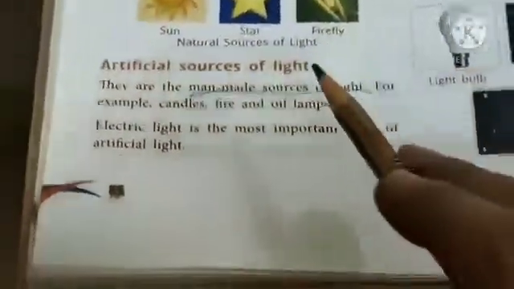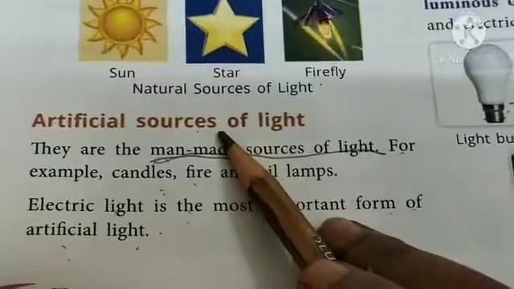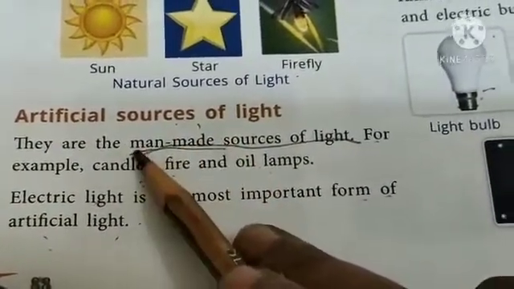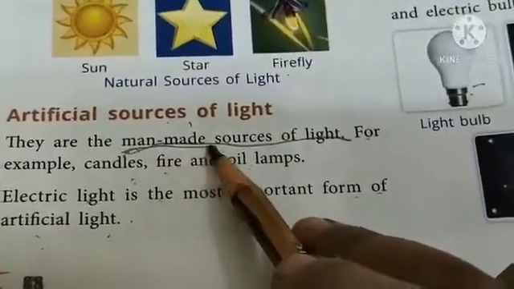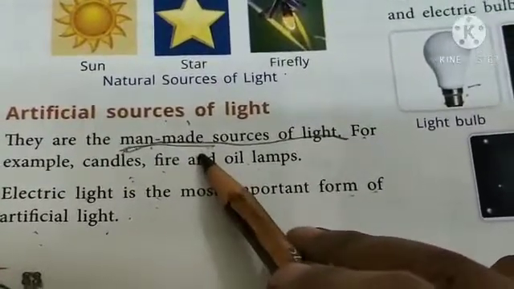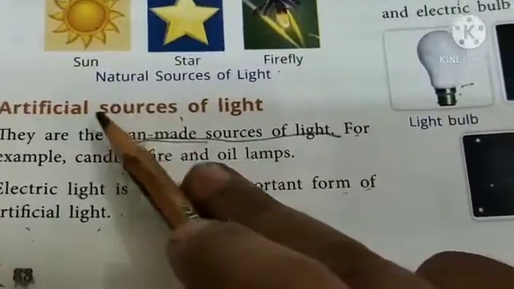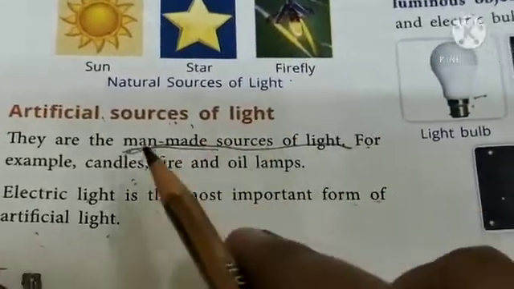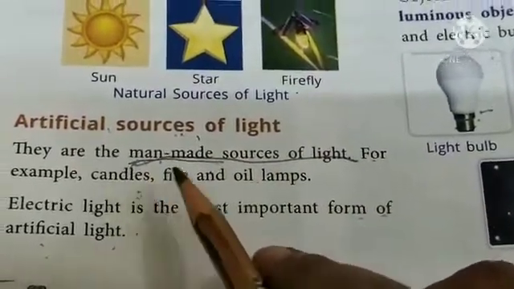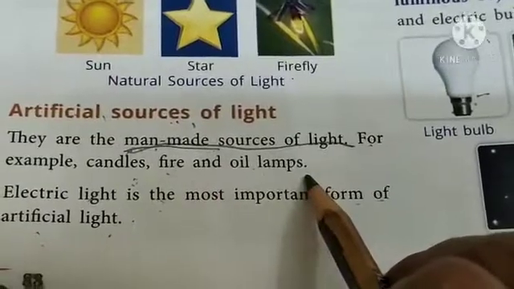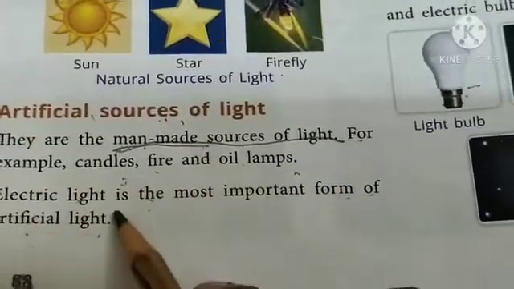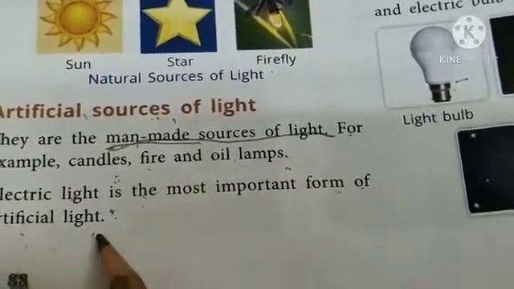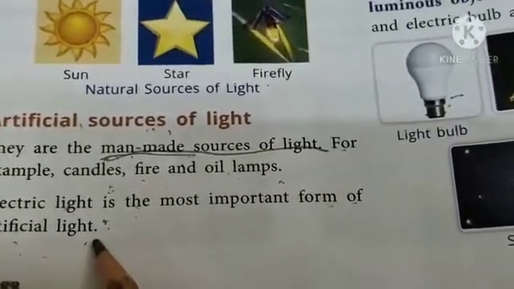Now comes the artificial source of light. What do we mean by artificial source of light? Artificial sources of light are the sources which are made by man. For example, candles, oil lamps, and electric light. Electricity is the most important form of artificial light.